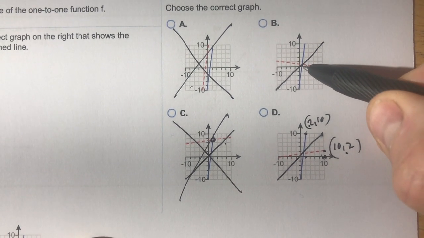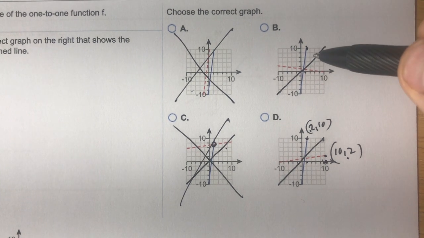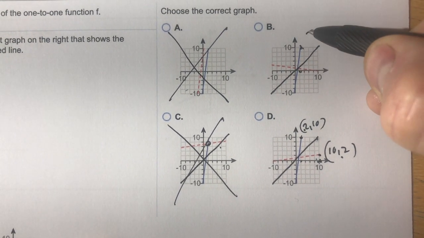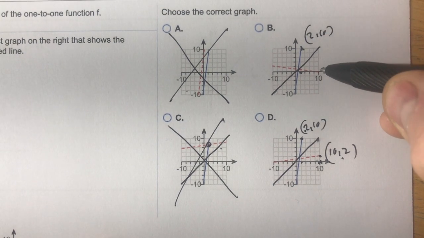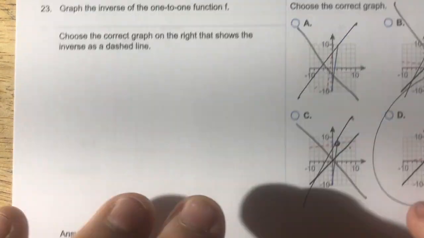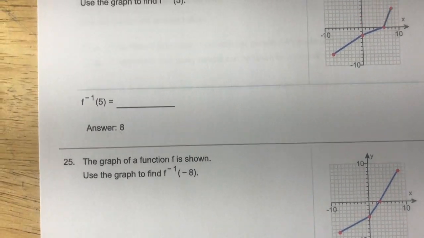See here, 2, 10. You got to look at the function. You got to get a point on the function, and it matches up to the inverse. So 2, 10. 10, 2 is not on that one. So it's got to be D. And you can see right here, D is right.